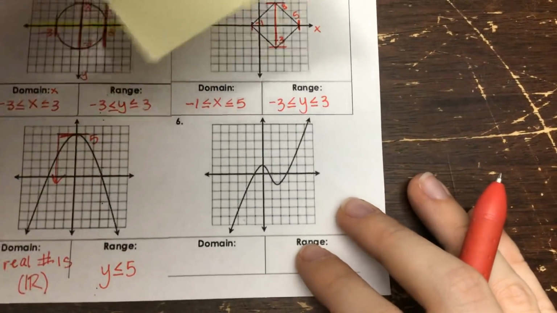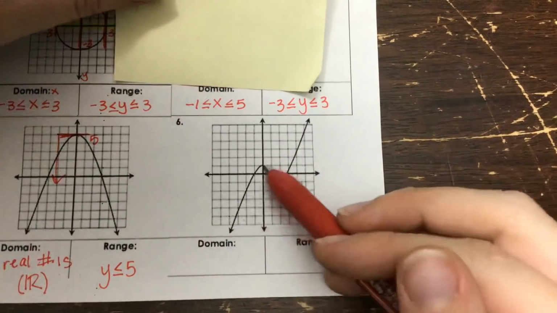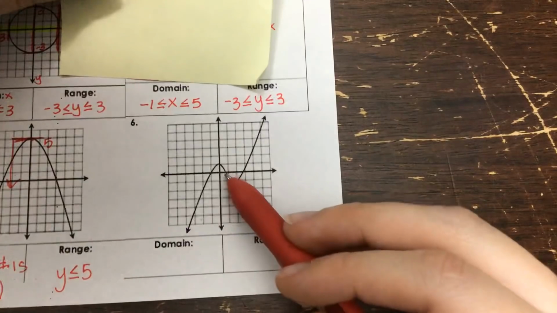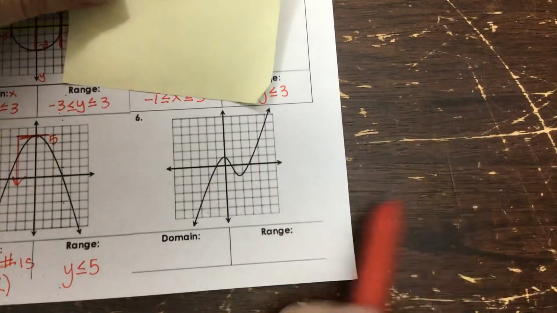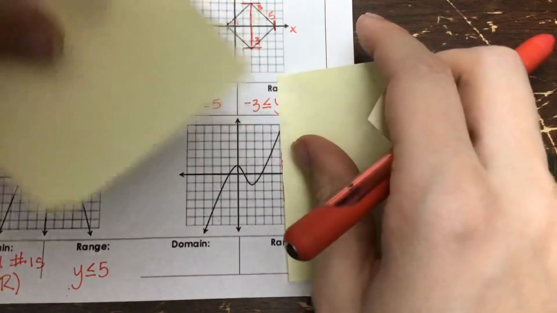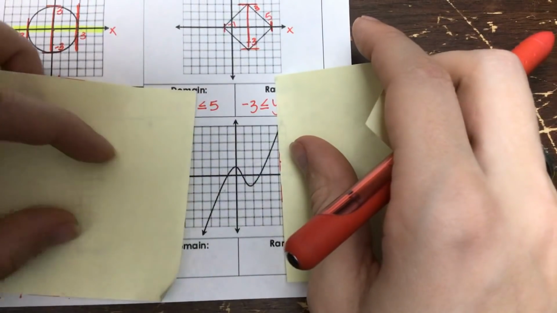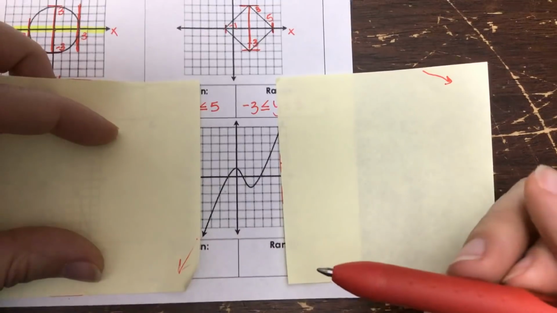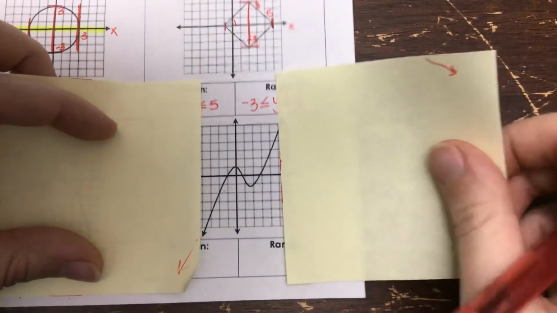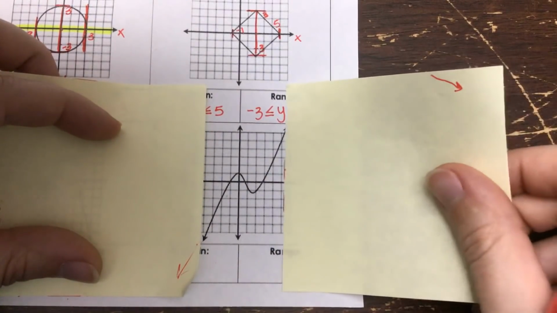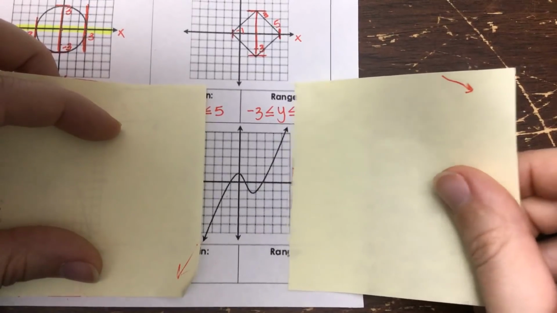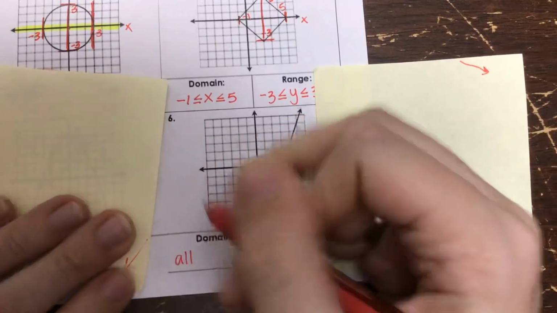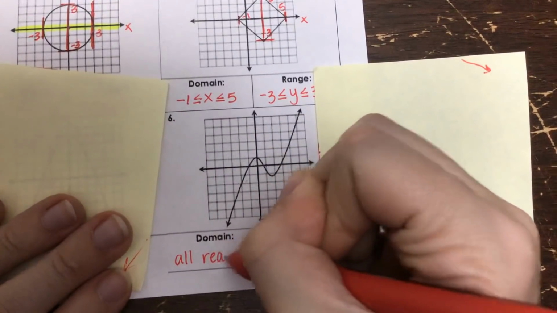Our last example, this middle part kind of looks like this piece, but because it goes up and down and then goes back up, when we find our domain, the left and right, you'll see that the first thing we get to is that arrow that just keeps going on and on forever. On the right side, we also hit the arrow, not a specific point. So our domain is going to be all real numbers.